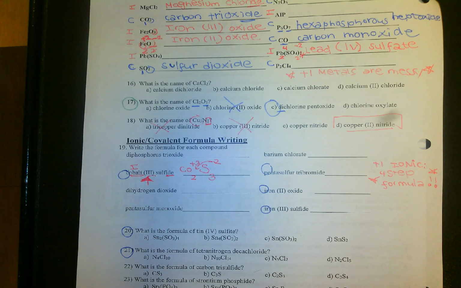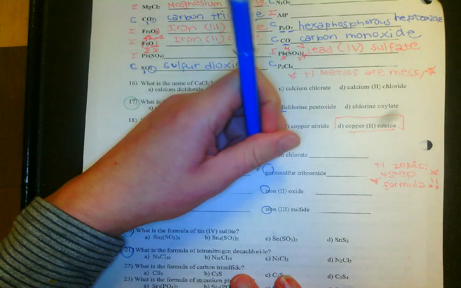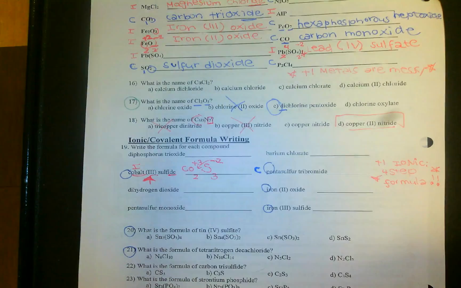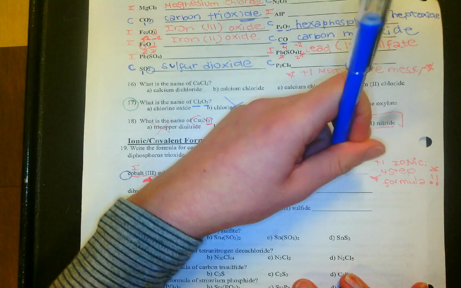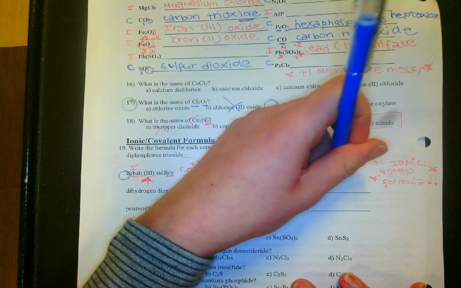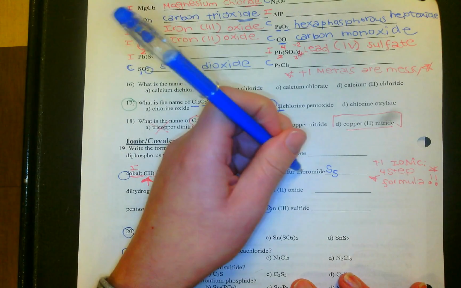All right, so now let's do a covalent one. This one's covalent. I see a prefix, so I know it must be covalent. Covalent are easy. We love those. Pentasulfur. So penta, I know that's the prefix 5, so I'm going to write S5, and then it says tribromide.